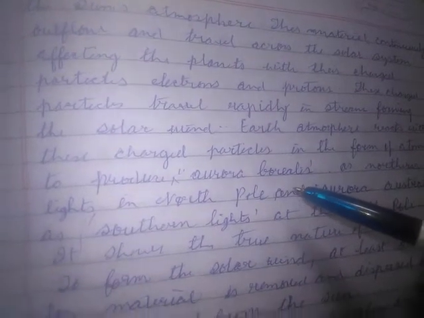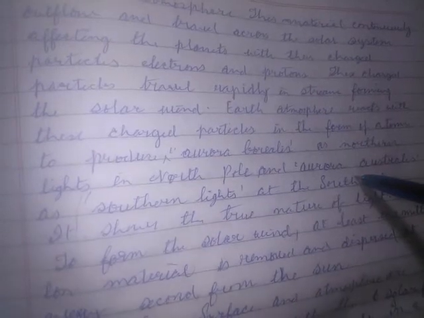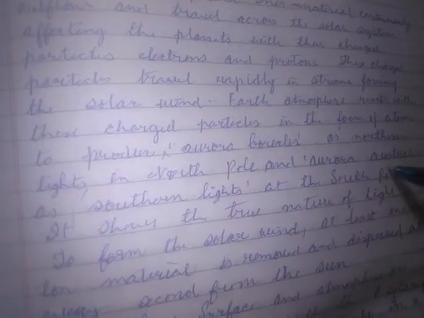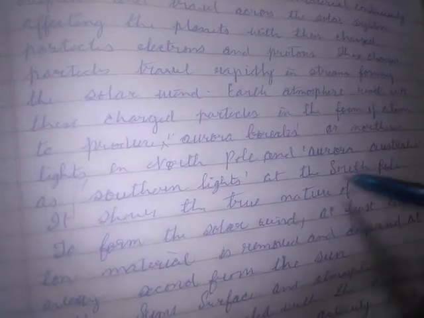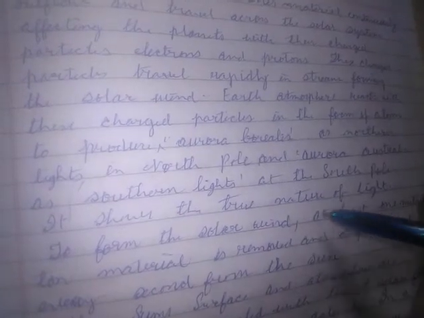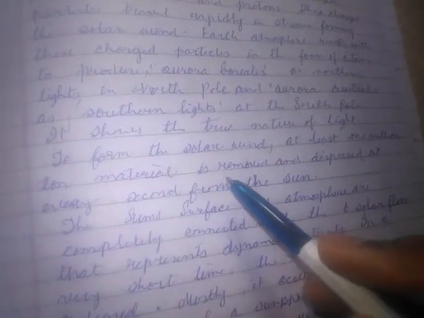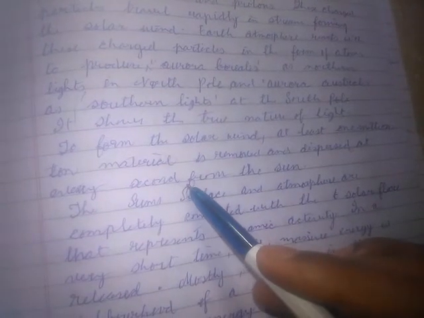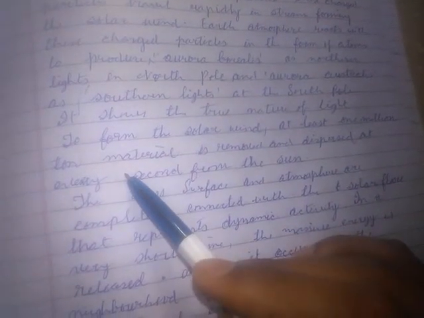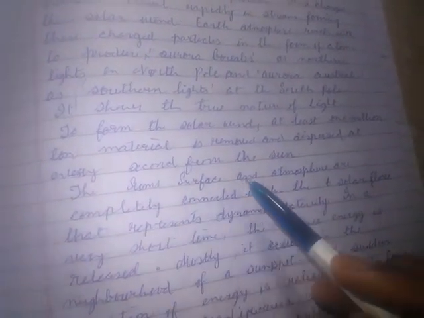Aurora borealis is seen as the northern lights at the North Pole, and aurora australis as the southern lights at the South Pole. It shows the true nature of light. In the form of the solar wind, at least a million tons of material is removed and dispersed every second from the Sun.